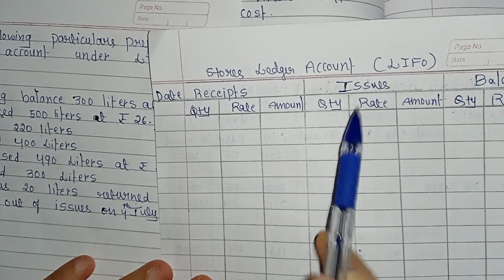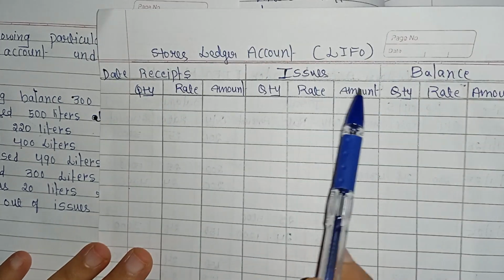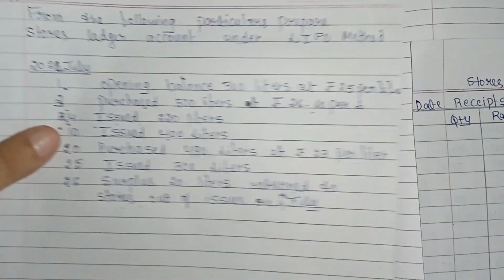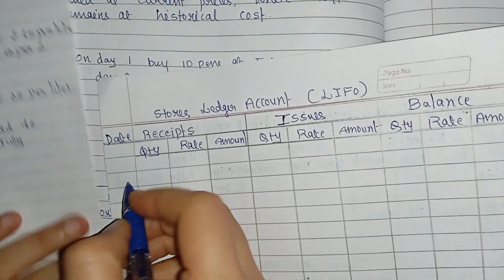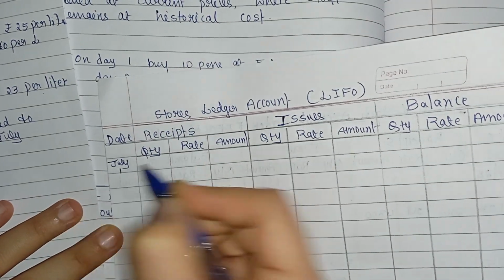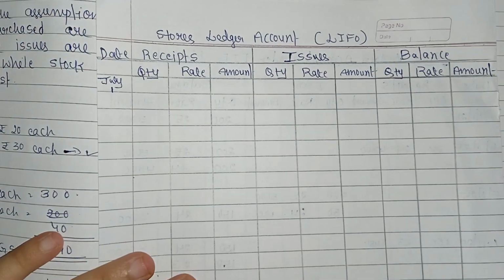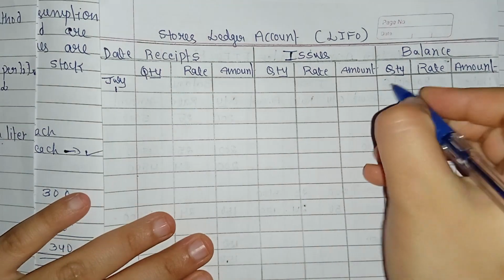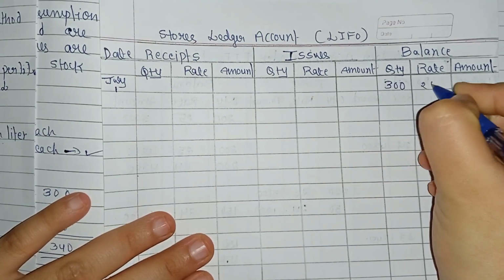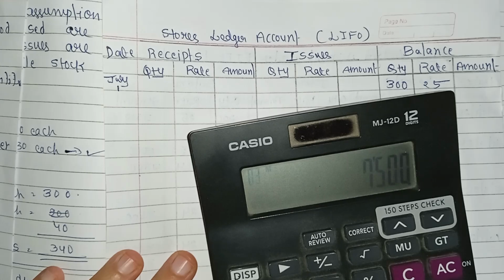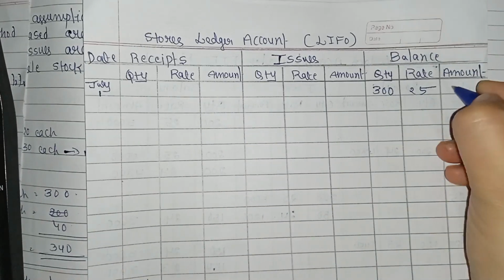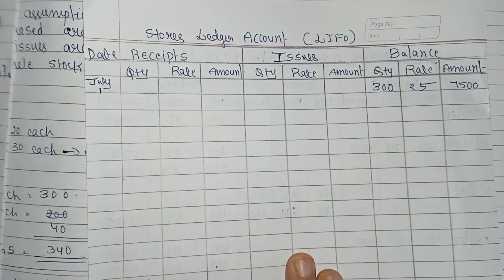See here, this is the format of stores ledger account under LIFO, same as FIFO. Clear? First one is opening balance, that is 300 liters at rupees 25 per liter. So write down in the balance column on July 1st, opening balance 300 at rupees 25. 300 into 25, how much? That equals rupees 7,500. This is our opening balance.